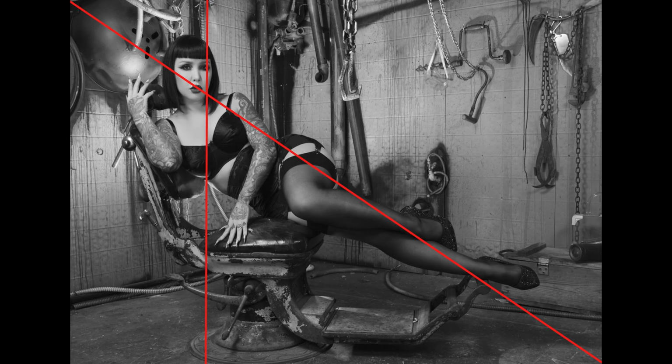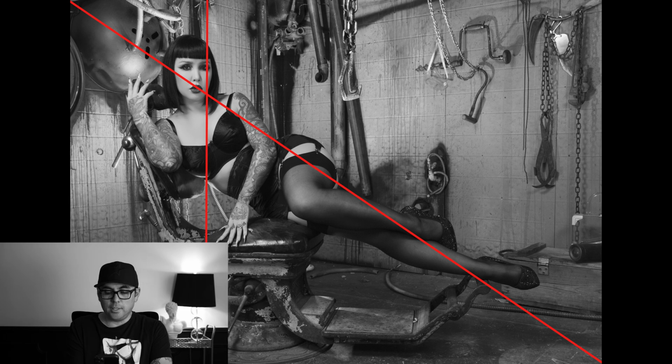This first example I want to talk about is a photo I took of Masumi Max at a Las Vegas studio called Photo Bang Bang. You can see that her head is in the area of the intersecting point on the left side of the vertical line and the diagonal line. And her right bottom heel is near the bottom of the diagonal line.